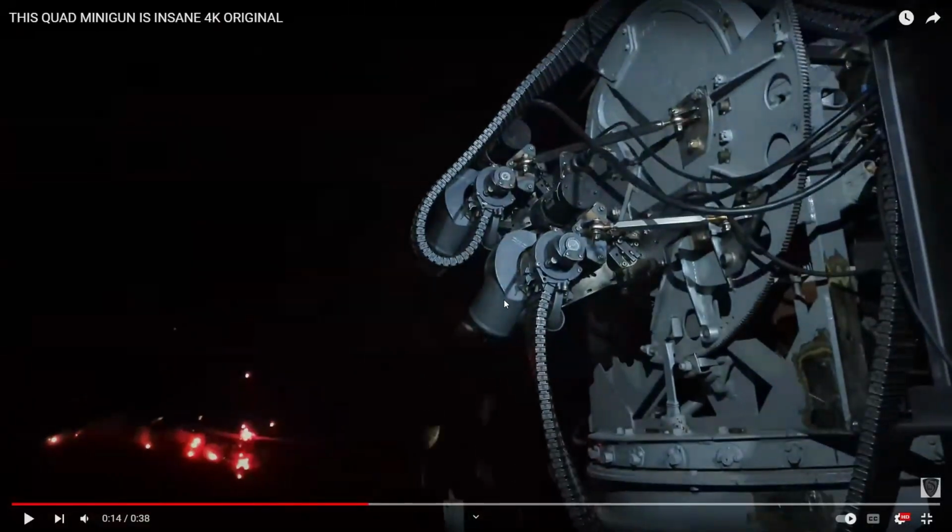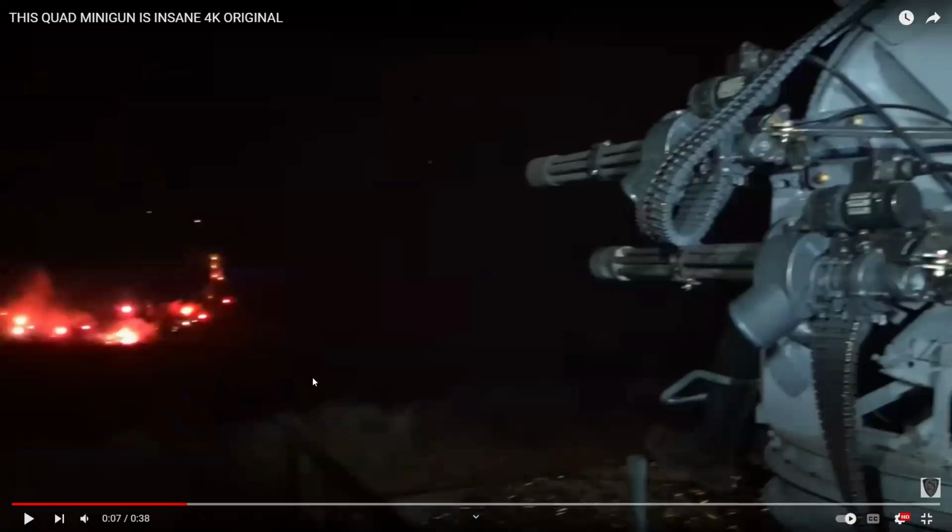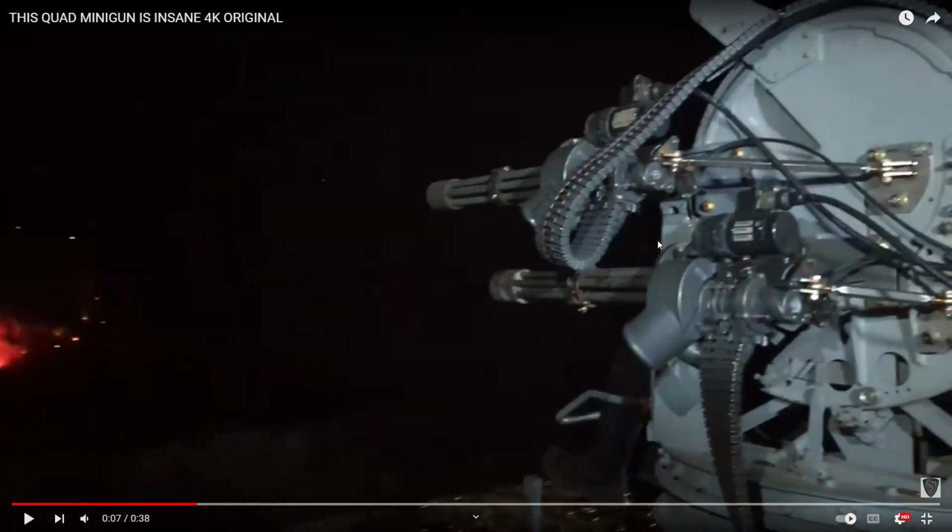Okay, perfect. Now we see what's happening. This is some sort of defense equipment. It's called a CIWS, close-in weapon system, whatever, right? What it's basically doing is shooting during nighttime, trying to shoot down missiles and drones and whatever.